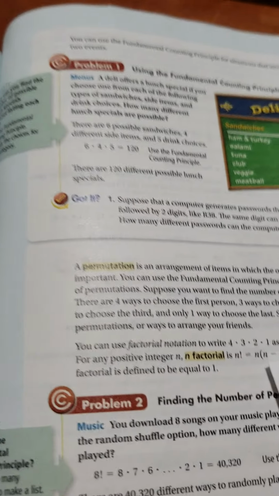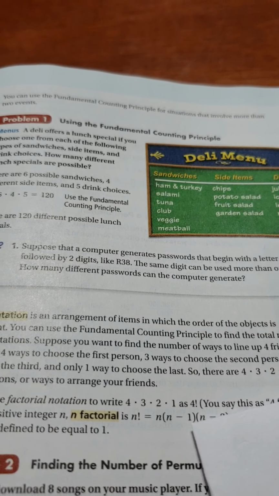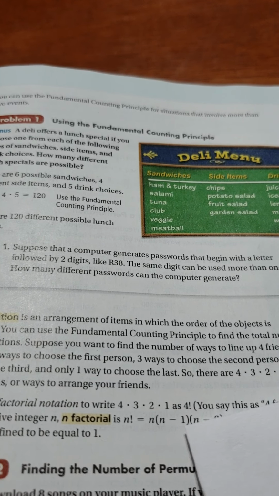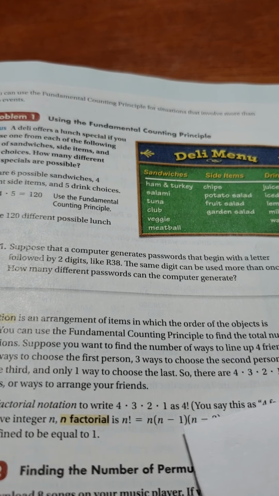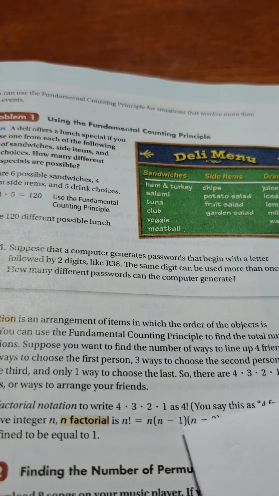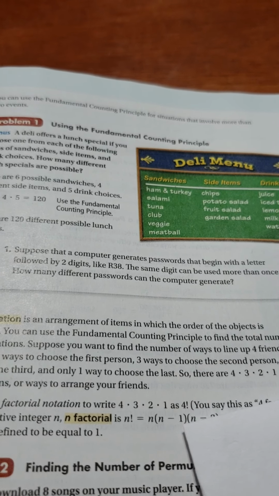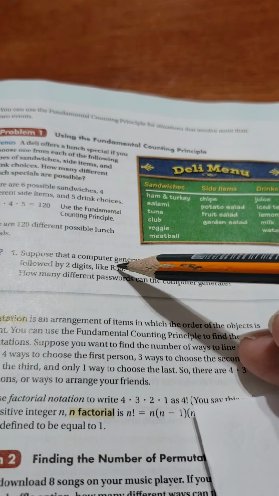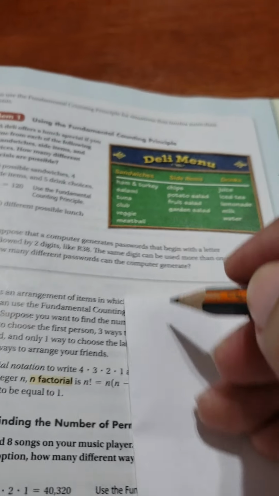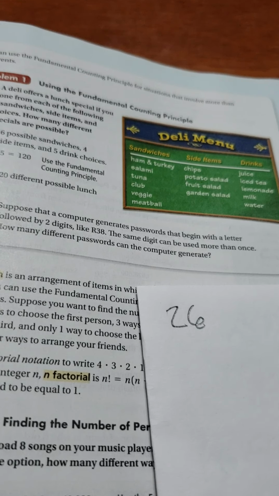But now let's make an example about this. Suppose the computer generates a password that begins with a letter followed by 2 digits, like R38. The same digit can be used more than once. How many different passwords can the computer generate? First, we have to know how many letters we may have. We may have 26, that is the alphabet in English, because they don't have the Ñ.